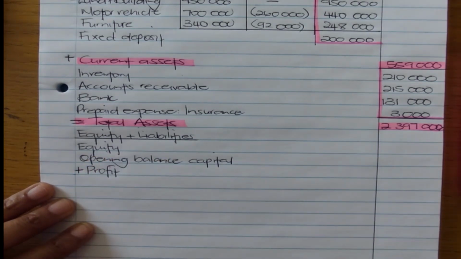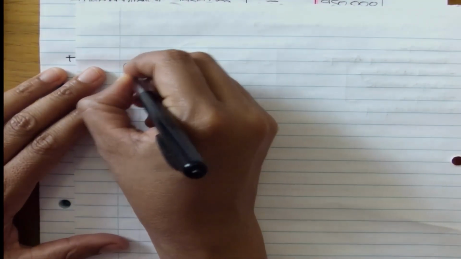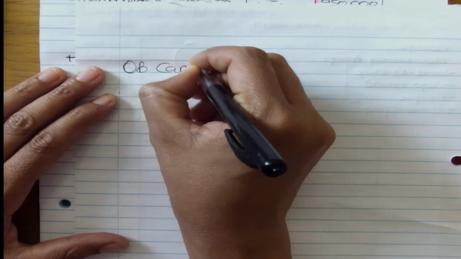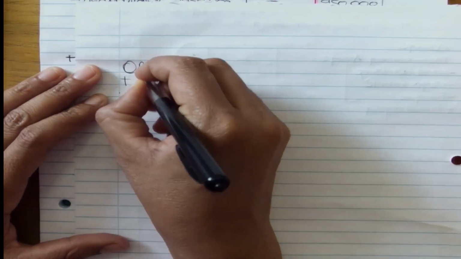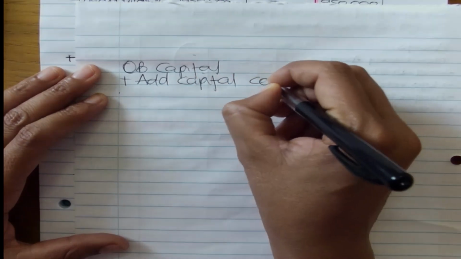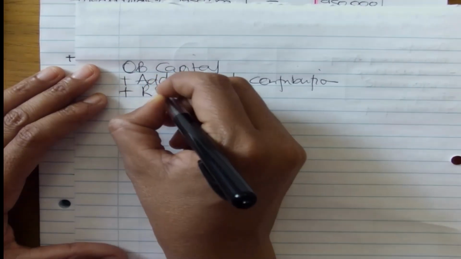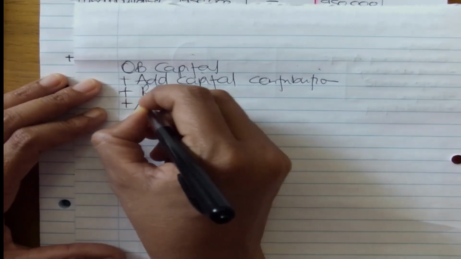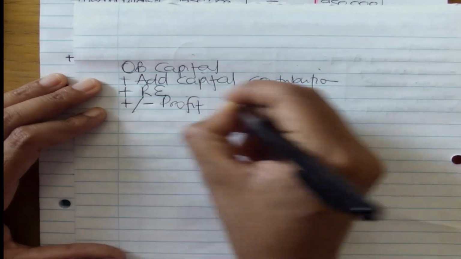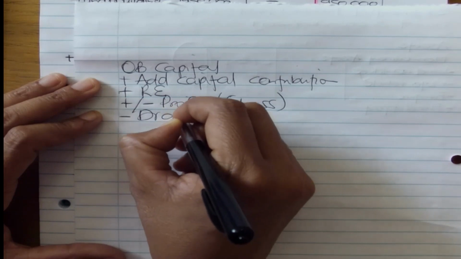Now, remember, what is the original formula? The original formula is, let's just use this paper. The original formula is opening balance capital plus additional capital contribution plus retained earnings plus or minus profit or loss minus drawings.